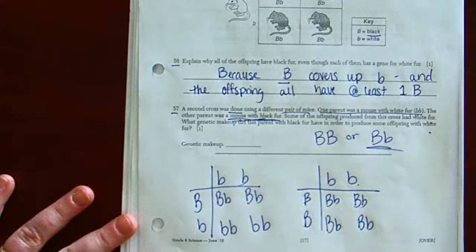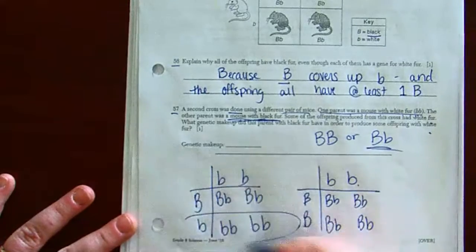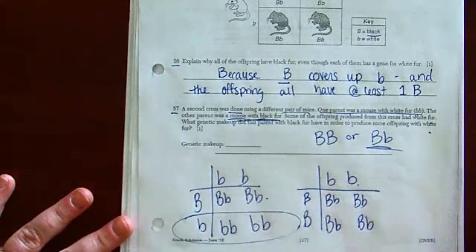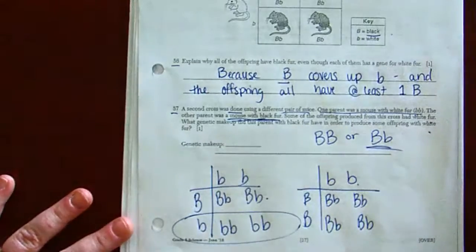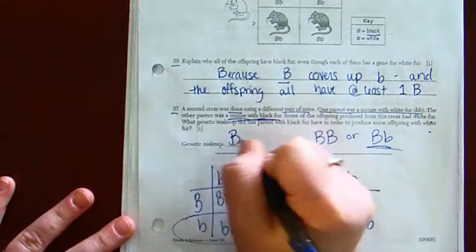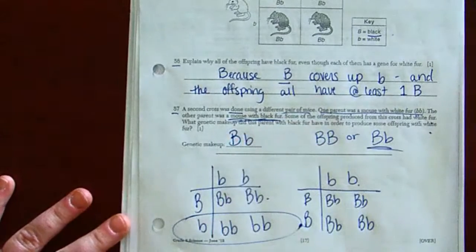Okay, so for this cross, we have half of the offspring will be white, this half, and the other half will be black. So the genetic makeup has to be big B, little b. Let me know if there are any questions about that one.